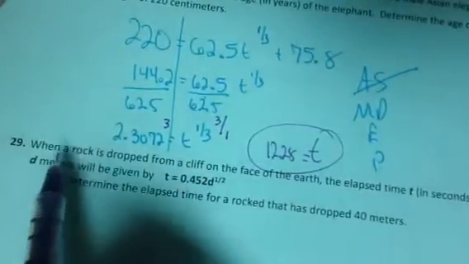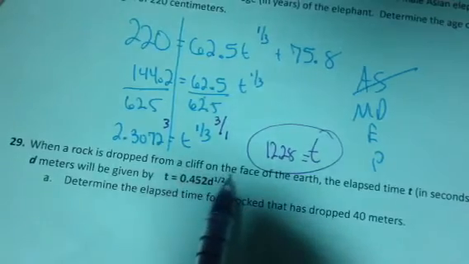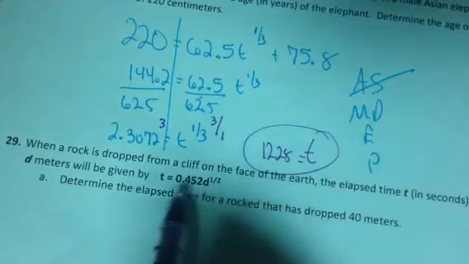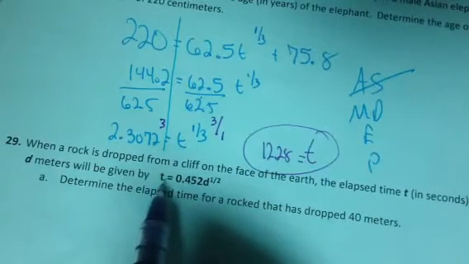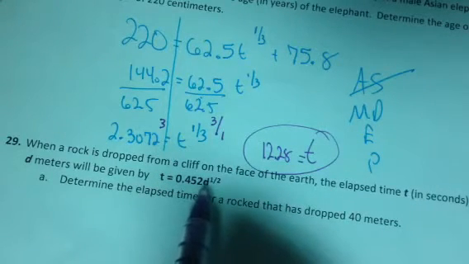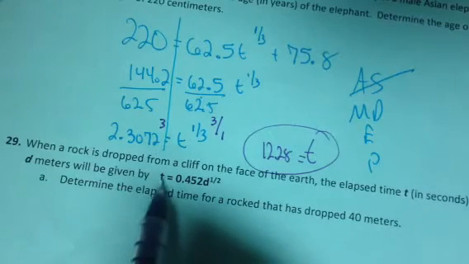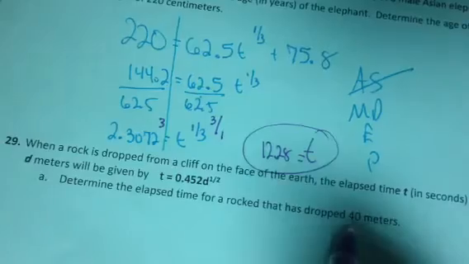All right, next one. When a rock is dropped from a cliff on the face of the earth, the elapsed time, t seconds after it's fallen, so many meters, d is the distance it's fallen. Here's the equation. So determine the elapsed time. So we're going to figure out t if it's dropped 40 meters.